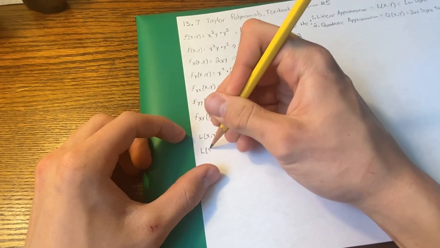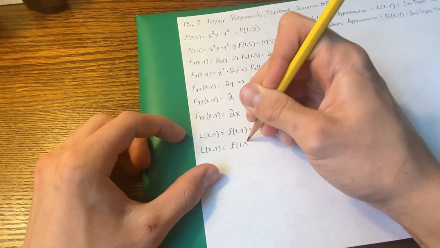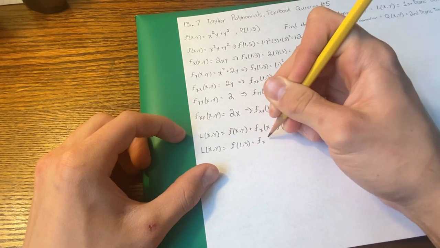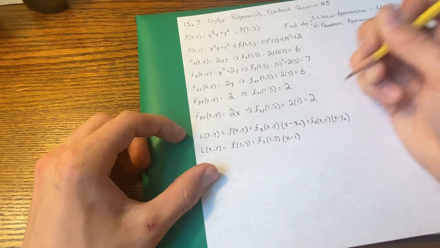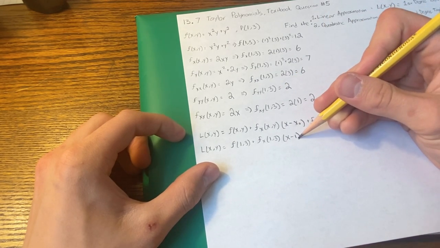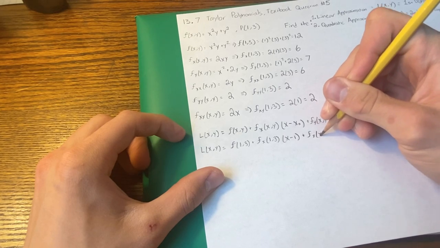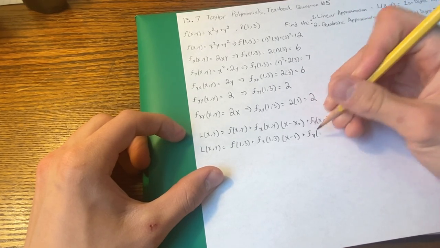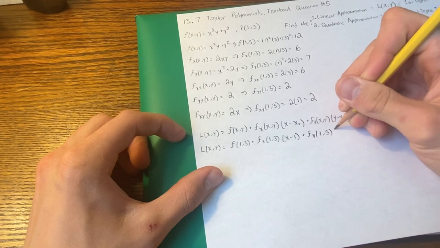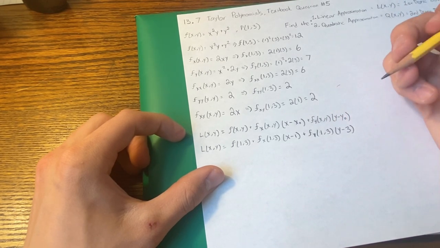So let's plug in these points. x minus 1, as that's our x coordinate, plus, and our y coordinate is 3.